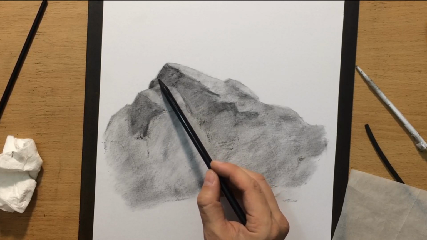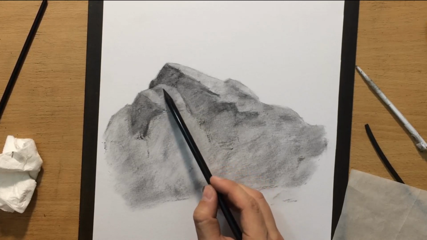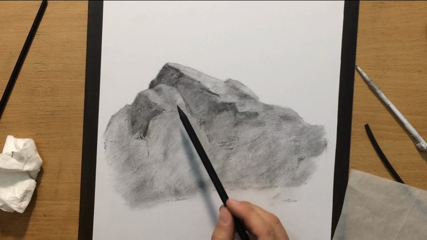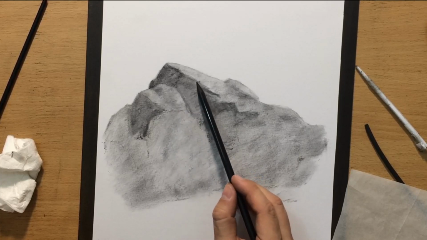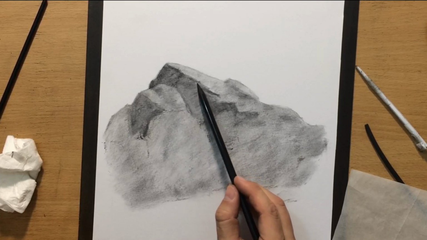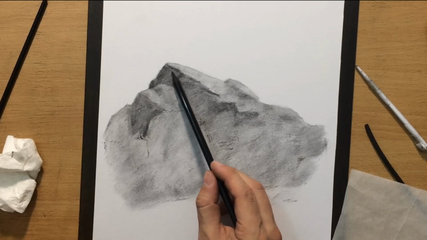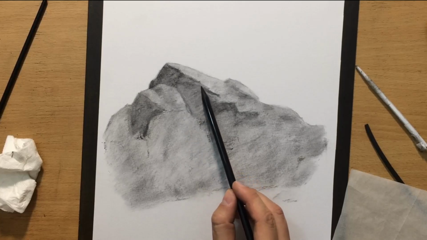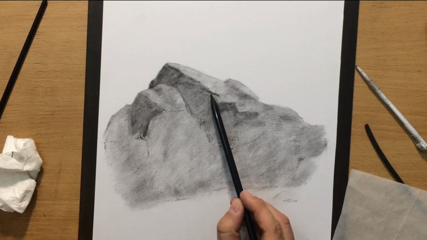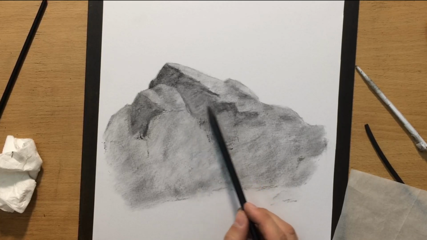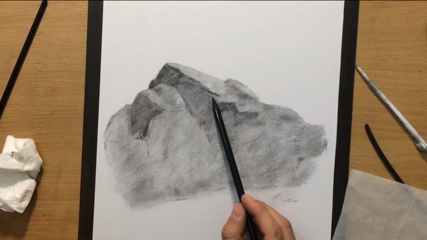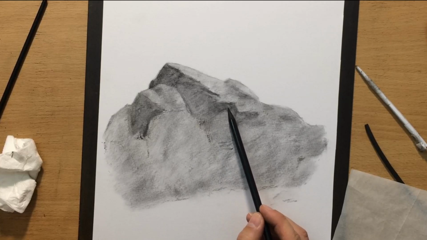Kneaded erasers are good for cleaning up, but they're also good for drawing and taking away value and drawing lighter shapes. As erasers, I mostly use a Faber-Castell kneaded eraser and a Koh-i-Noor eraser in a pencil. Here, for drawing the lighter sides of these rocks, I'm going to be using a combination of both.